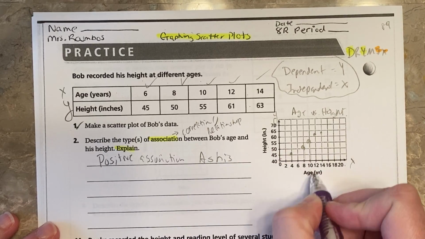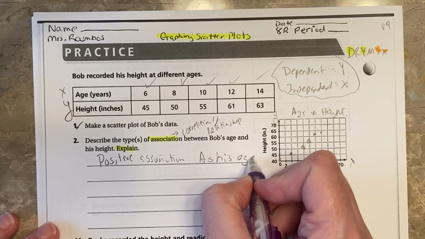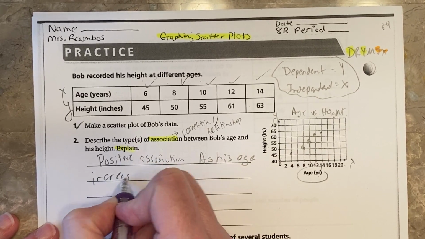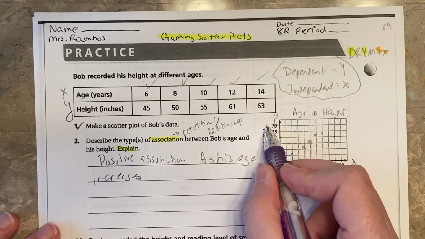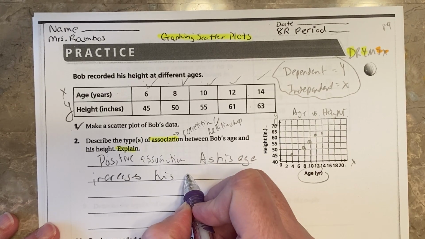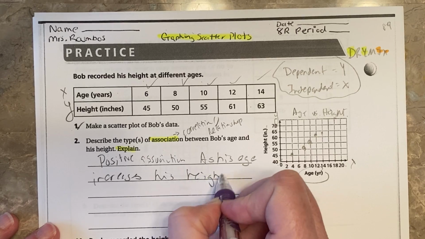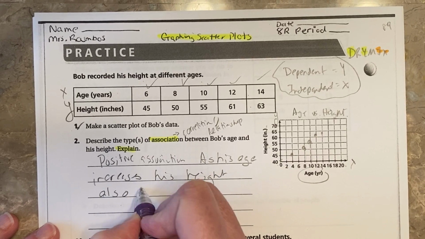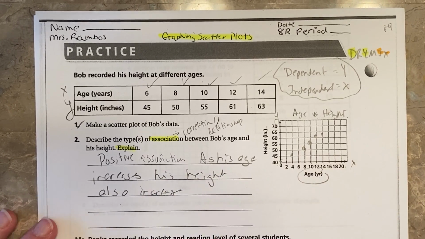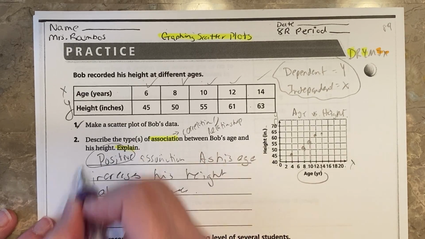So as his, we're going to talk about X first, age increases, his height also increases. So you're just basically explaining what positive is.